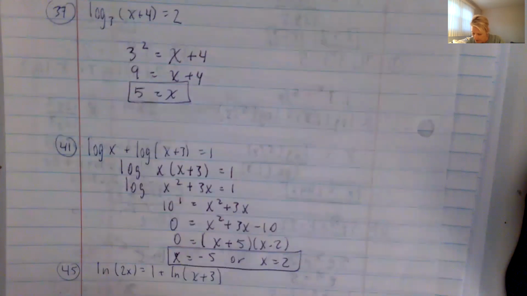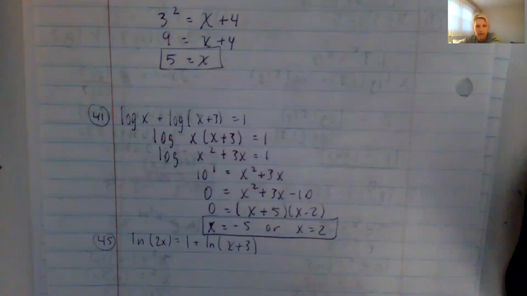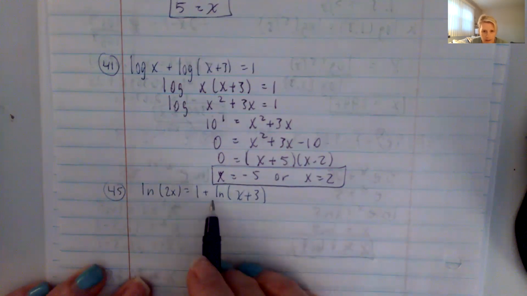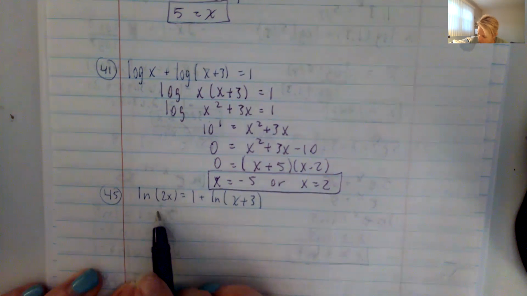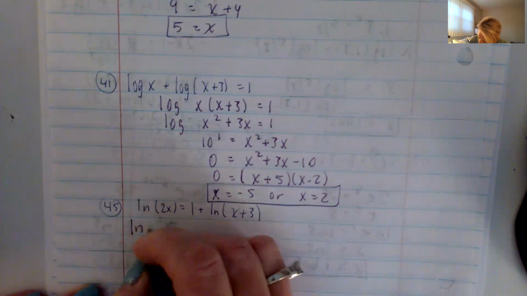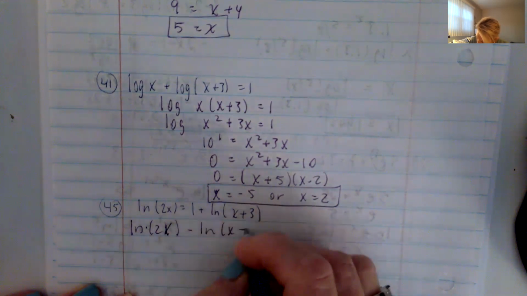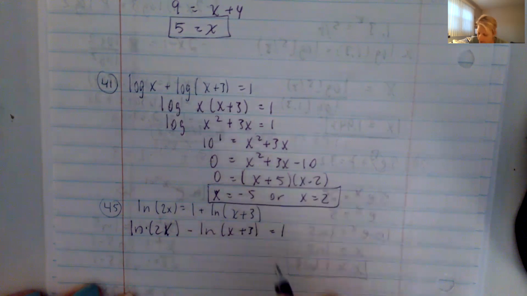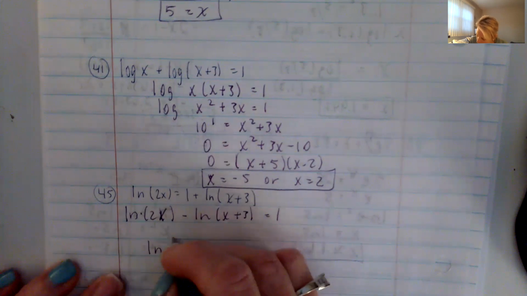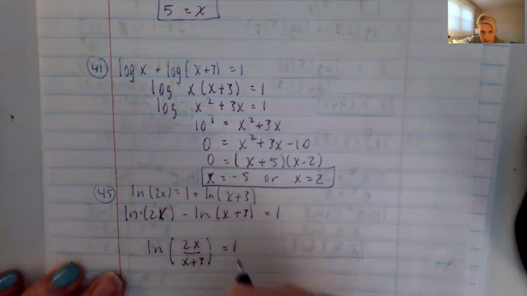Okay, we have another one here in 45. So 45 is a natural log. We need to get them on the same side here. So I'm going to bring this one over here. So this is going to be the natural log of 2x minus the natural log of x plus 3 equals 1. And a subtraction means it's really the quotient. So it's the natural log of 2x over x plus 3 equals 1.